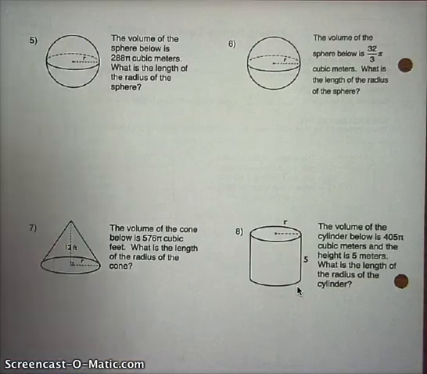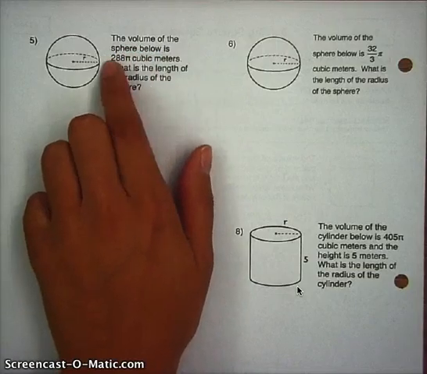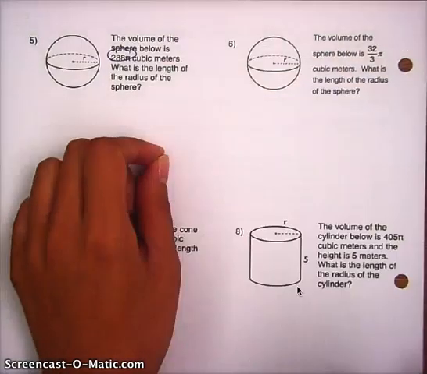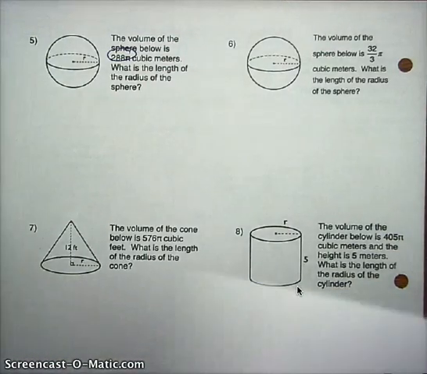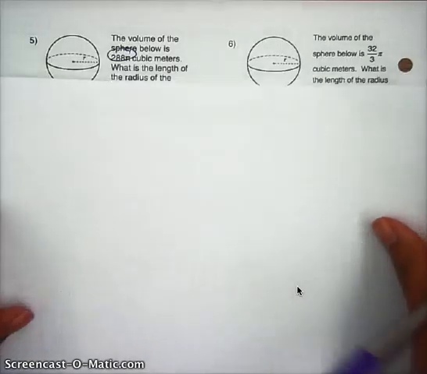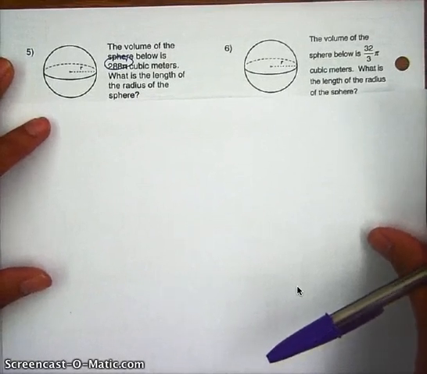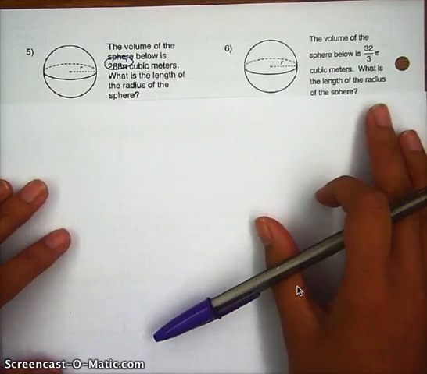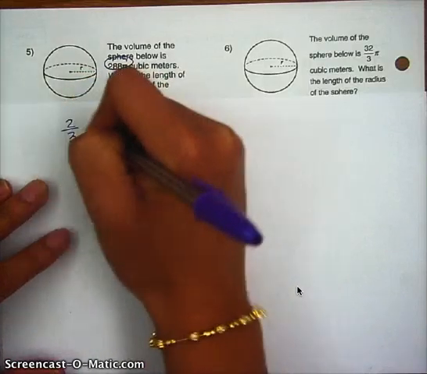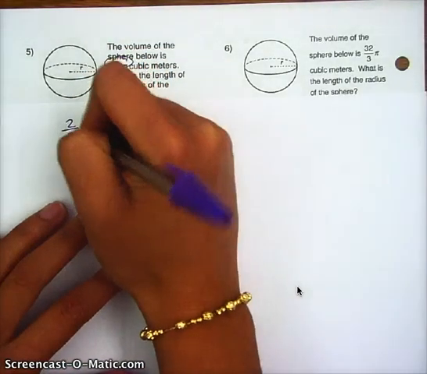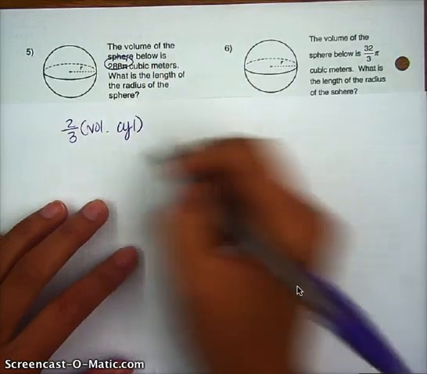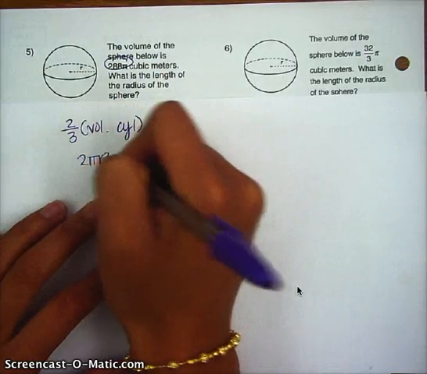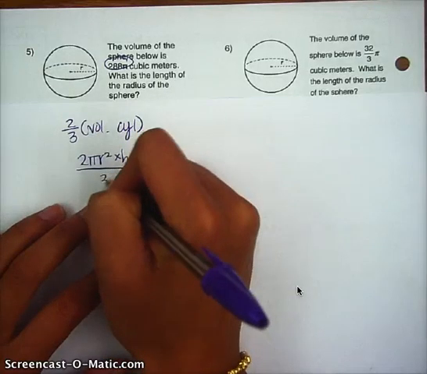For this example, it says the volume of the sphere is 288 cubic meters. What is the length of the radius? So here's where it's going to be slightly different for you guys, and you're going to get a little uncomfortable because it's not what you're used to. Our formula is 2/3 the volume of a cylinder, right? So I'm going to write that down. 2/3, you don't have to write this down, you can just watch. The volume of a cylinder, okay? Which we translate to 2 pi r squared times h over 3.